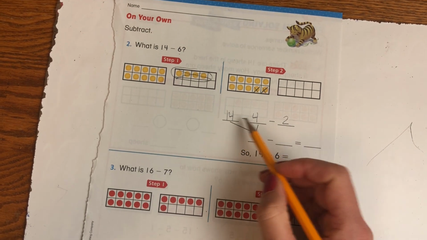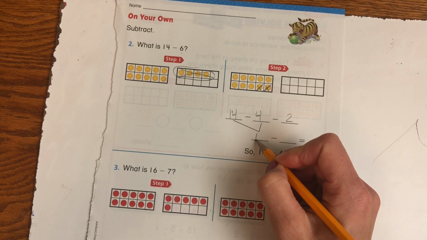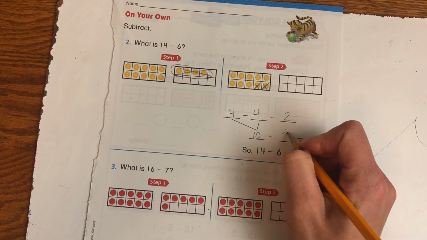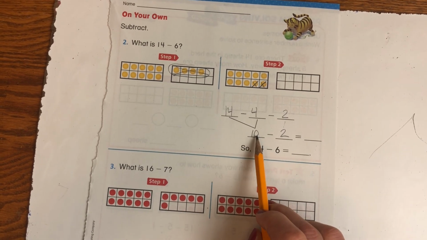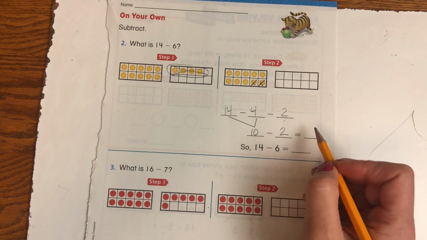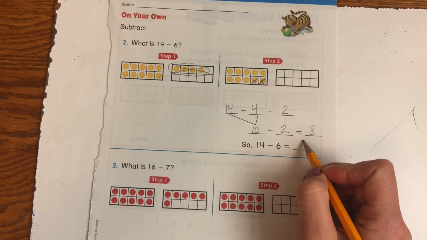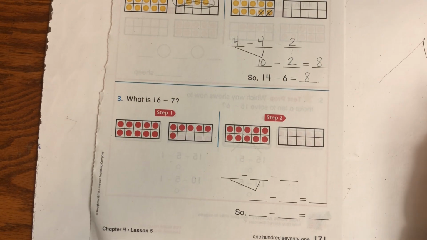Good. What is 14 minus 4? Well, we like that. Nice and easy peasy. It's just 10. Let's carry this 2 down. What is 10 minus 2? It's 8. Good job, first grade. So 14 minus 6 equals 8. Let's move on.